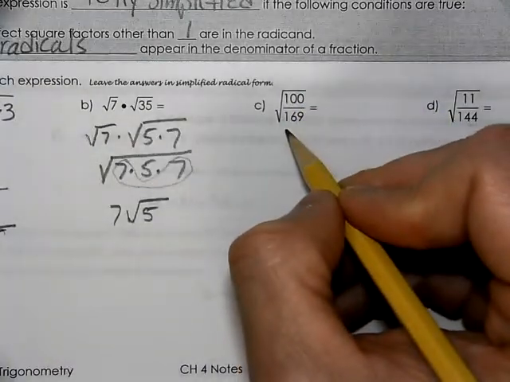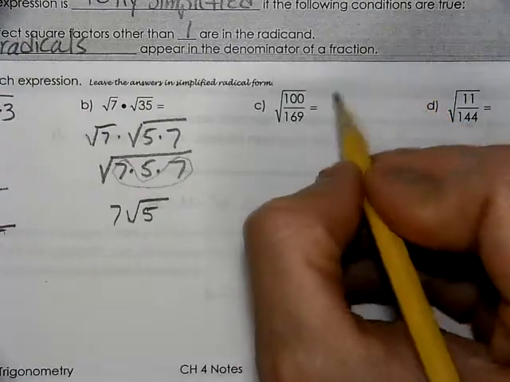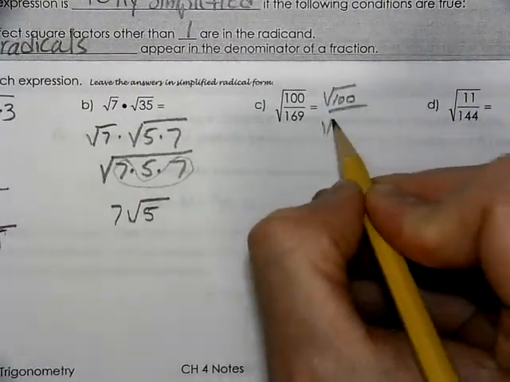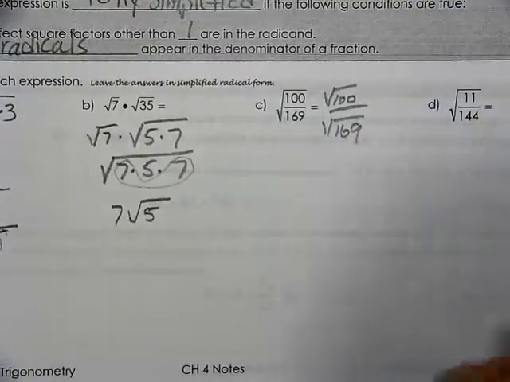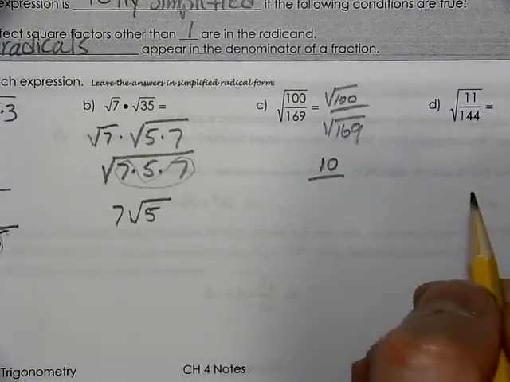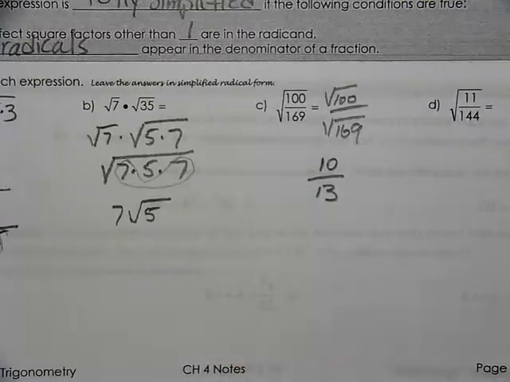Here we have a square root over a fraction. So I'm going to take the square root of the top, square root of the bottom. Square root of 100 is 10. Square root of 169 we talked about was 13. So that's our final answer.